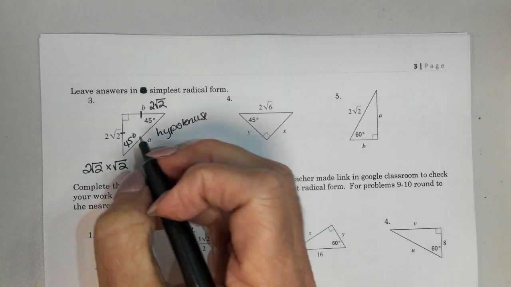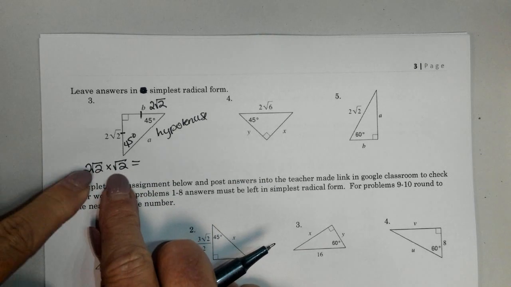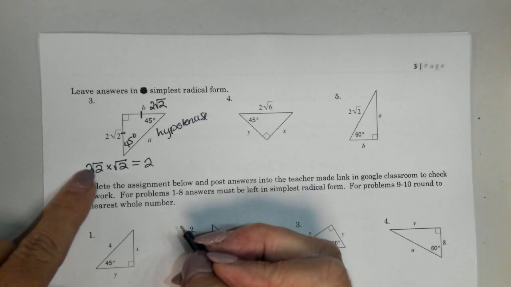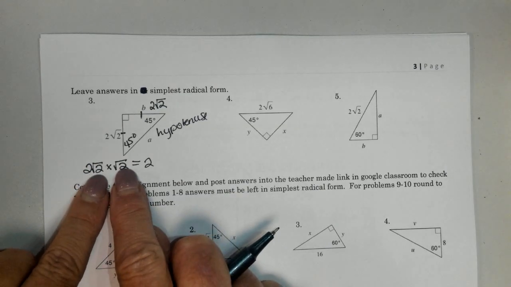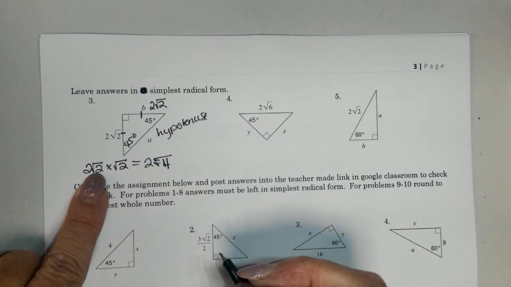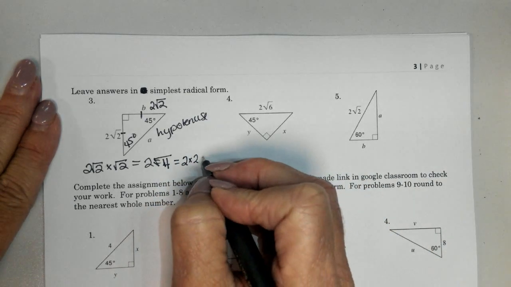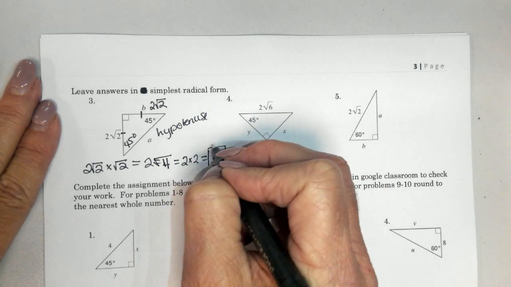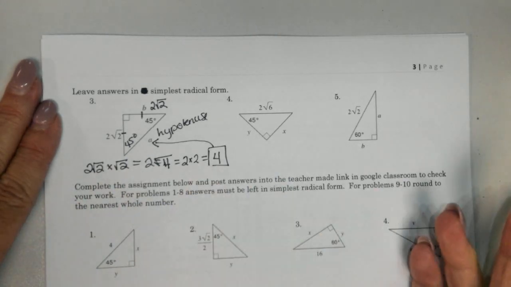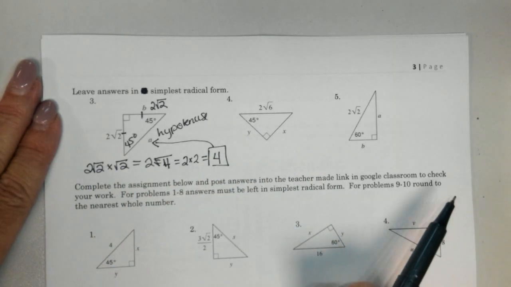Simplifying radicals and such. When you multiply two numbers that have radicals, you multiply your coefficients together. So that's 2 times 1, which is 2. And then you multiply your radicands, the number under the radical, together. And that would be root 4. Well, I know the square root of 4 is 2, so really that's 2 times 2. And 2 times 2 is 4. So the length of our hypotenuse is 4. You don't have to show all this work. I just wanted to remind you of each individual thought process that gets you to this answer, though.